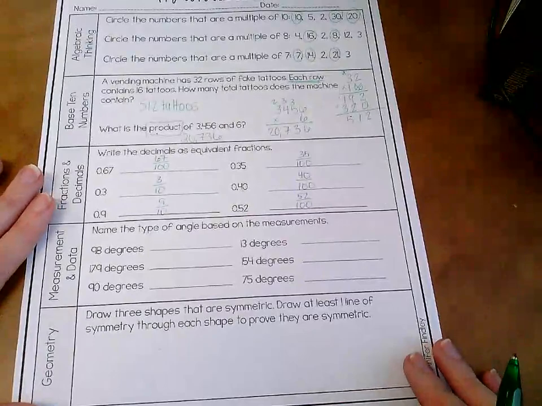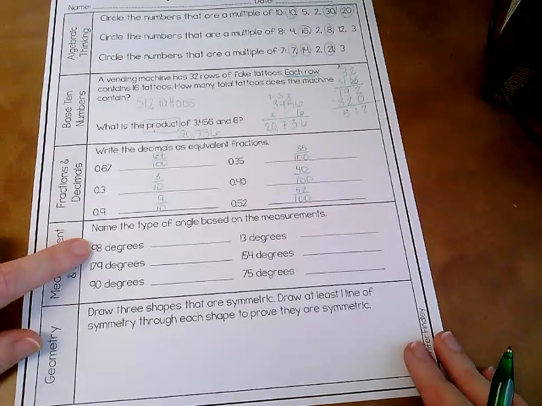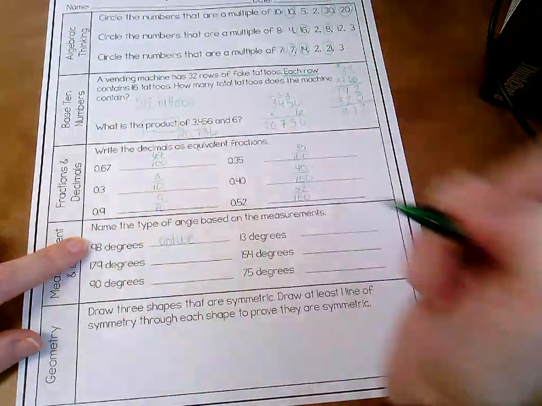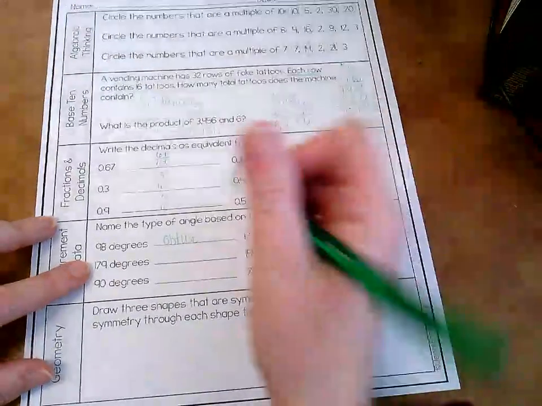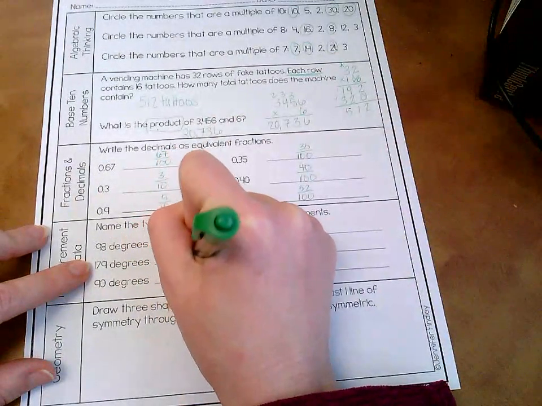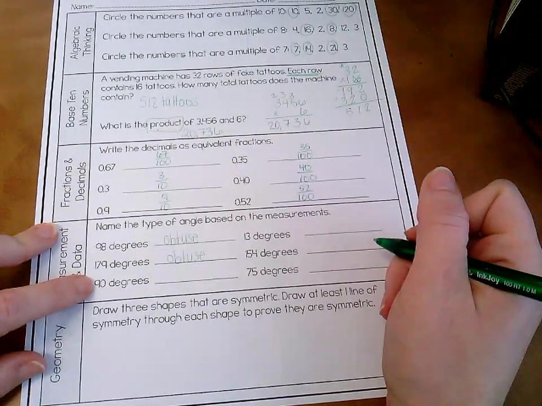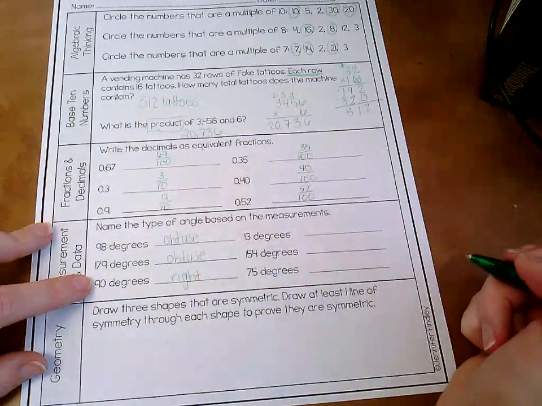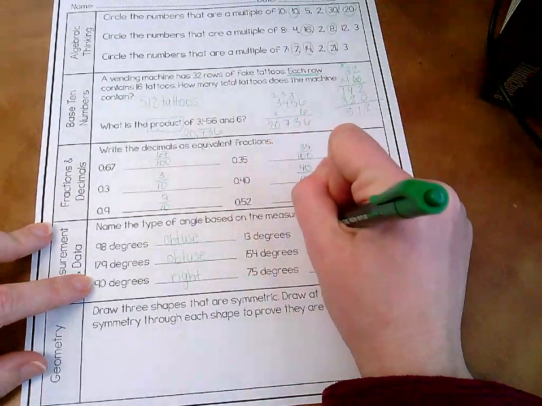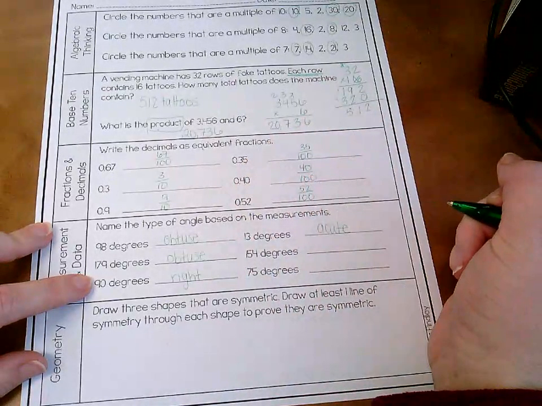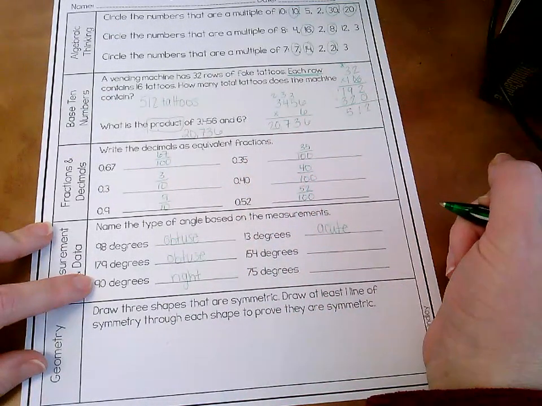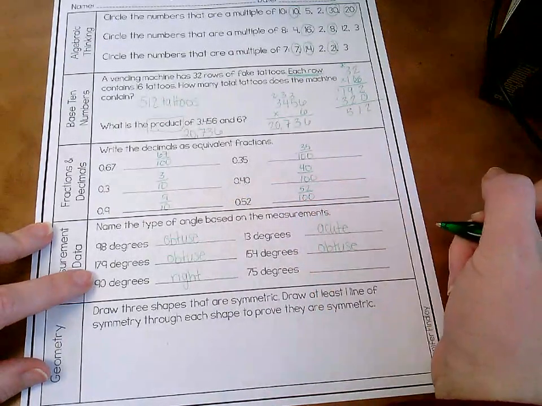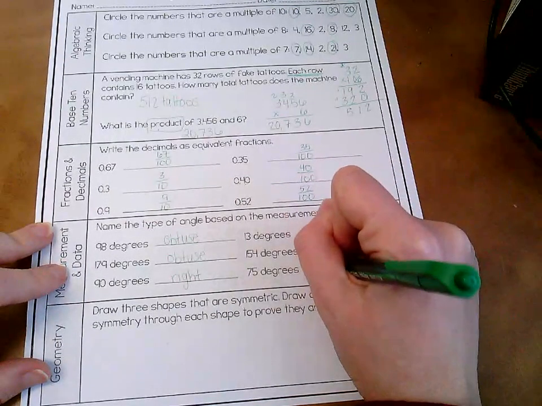Measurement and data. Name the type of angle based on the measurements. 98 degrees is bigger than 90, so it's obtuse. 179 degrees is bigger than 90 and less than 180, so it is obtuse. 90 degrees exactly makes a right angle. 13 degrees is less than 90, so it's acute. 154 degrees is bigger than 90, less than 180, so it is obtuse. And 75 degrees is less than 90, so it is acute.